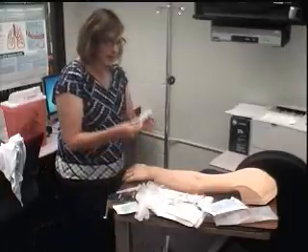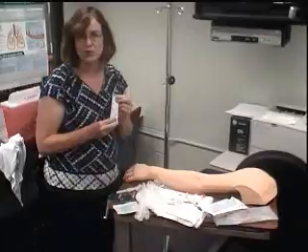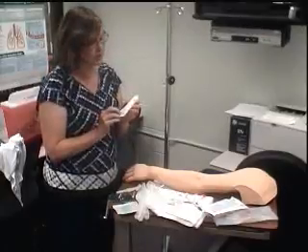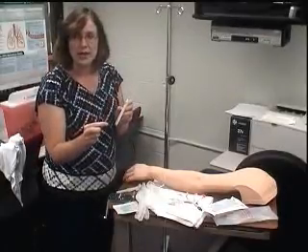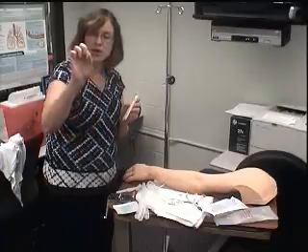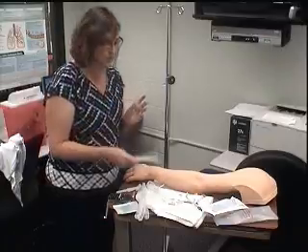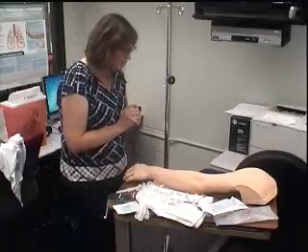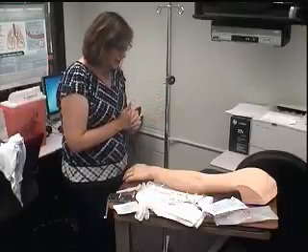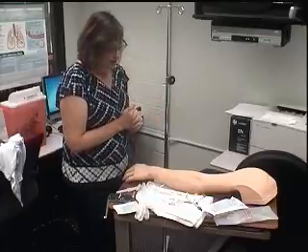By the way, when we speak of gauge, it's kind of like what we did with needles before when we gave IM injections. It's opposite of what you think it is. So an 18 gauge is bigger, thicker than a 20. So 22 is smaller. Okay, so 20 is kind of in the middle. It's a good one. We typically use a lot for adults.